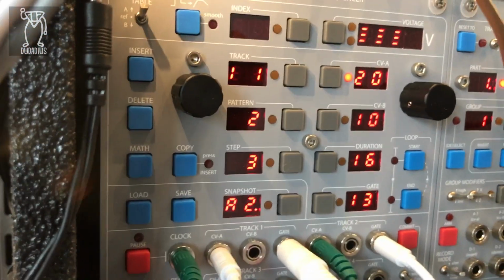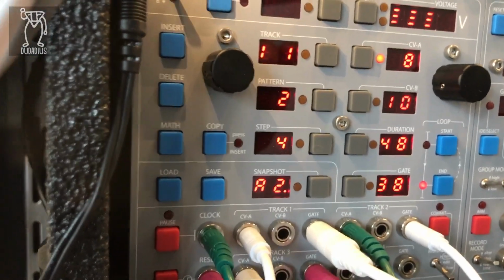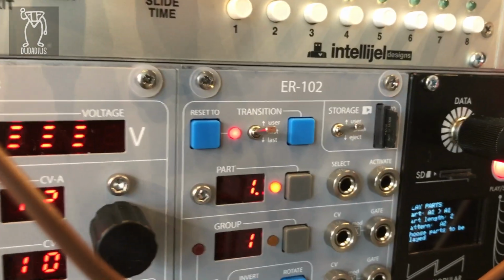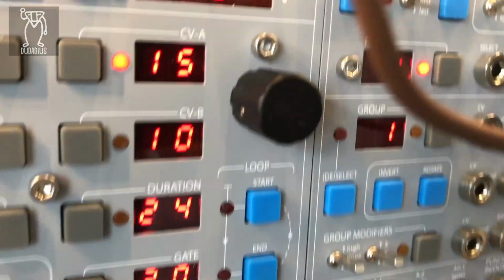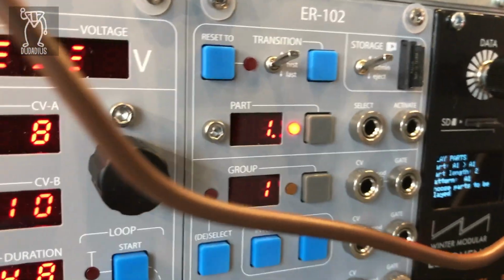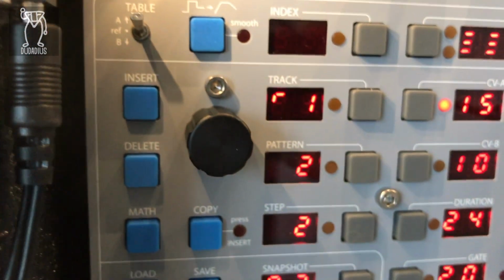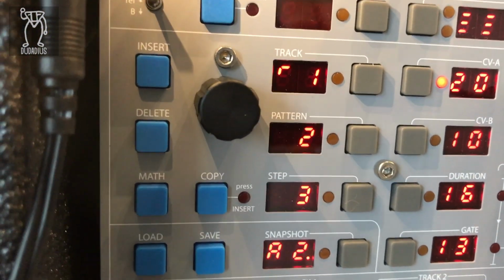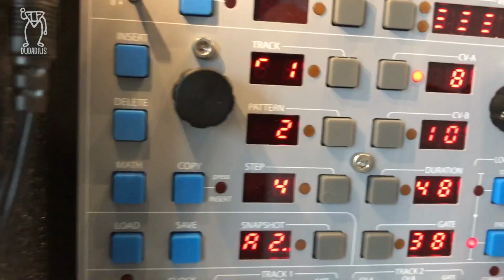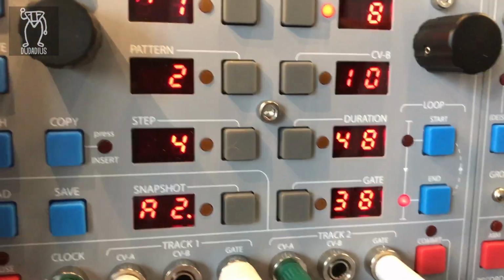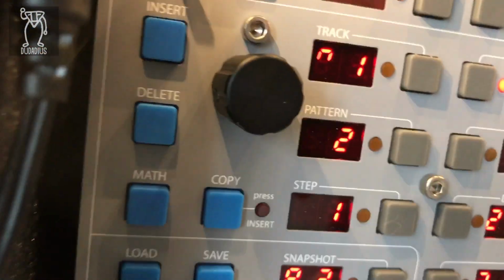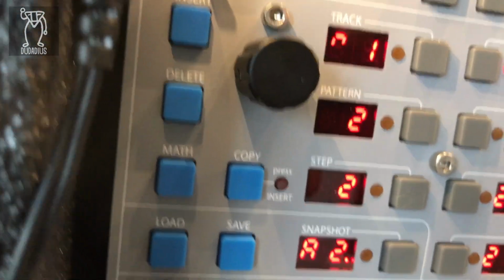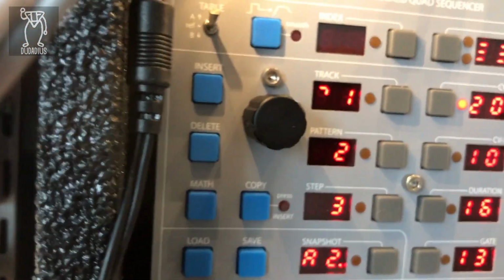So the way you create different scenes or sequences is you've really got to use this sidecar guide, the 102, and you can program parts. A part could be considered a sequence, like track 1 playing pattern 1 and 2 and cycling through those, or looping certain parts, which you can set. And then track 2 could be playing pattern 3, and so on. So it's really all independent.